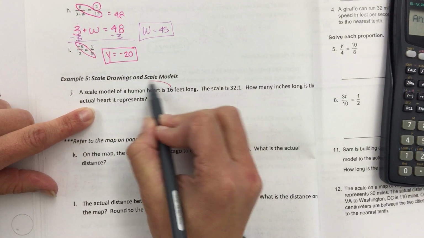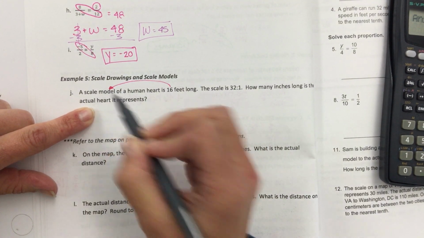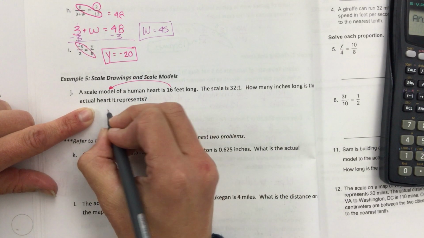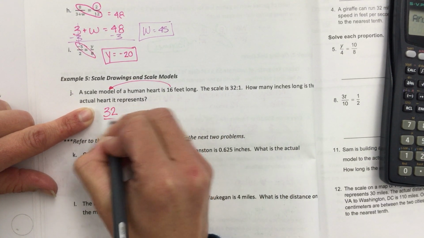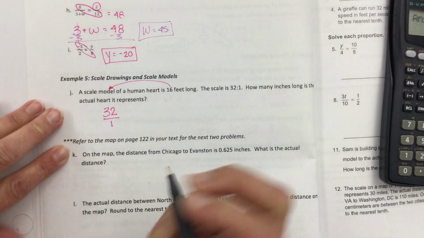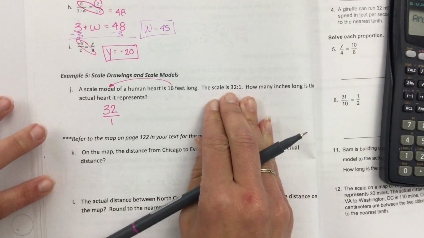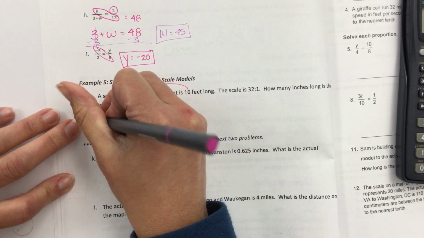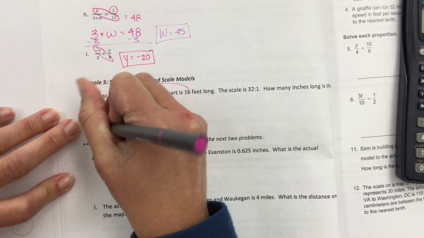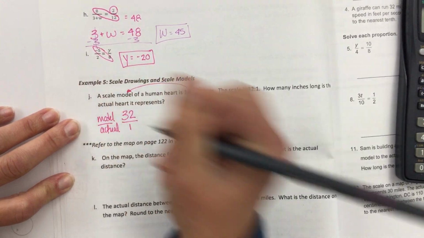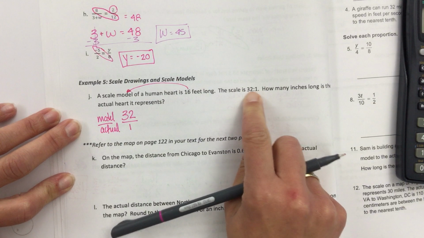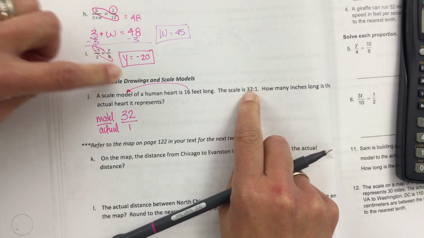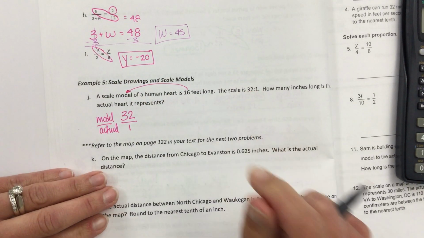So this is the model, 16 feet. So they made it larger. The scale is 32 to 1. And when you are dealing with models and scales, it's always model to actual. They always go in that order. I also know that the 32 is the model because it's bigger than an actual human heart.